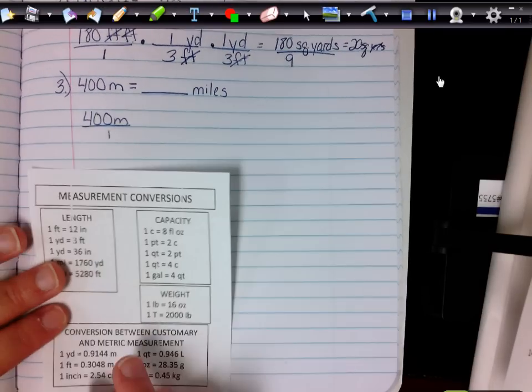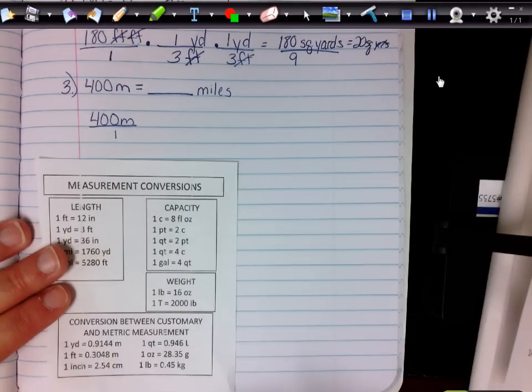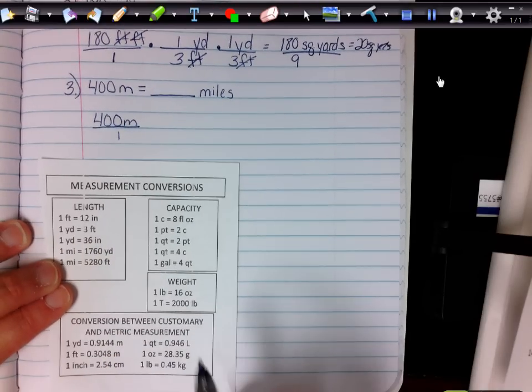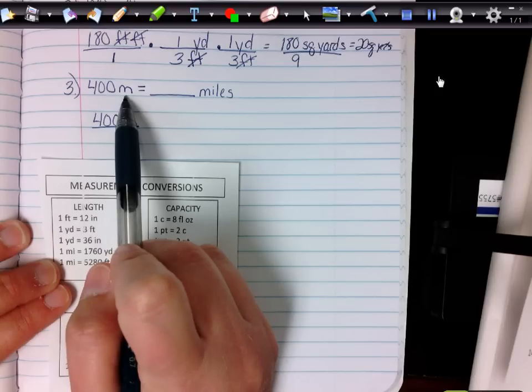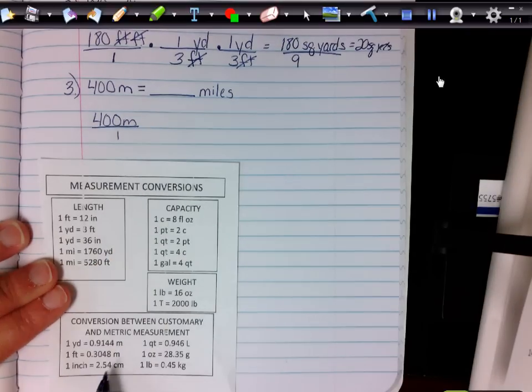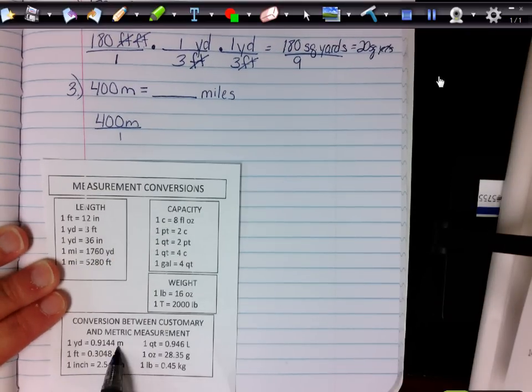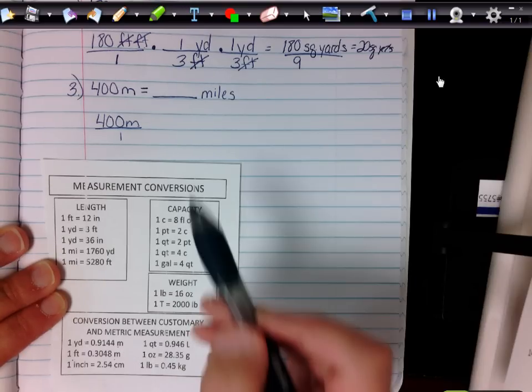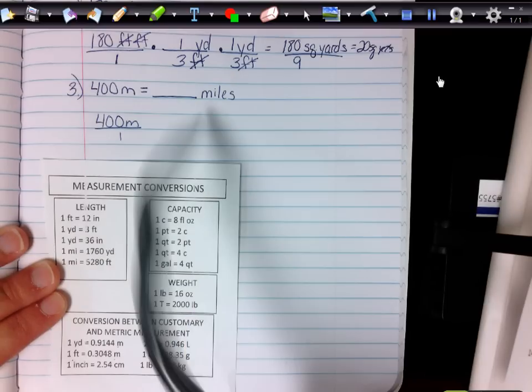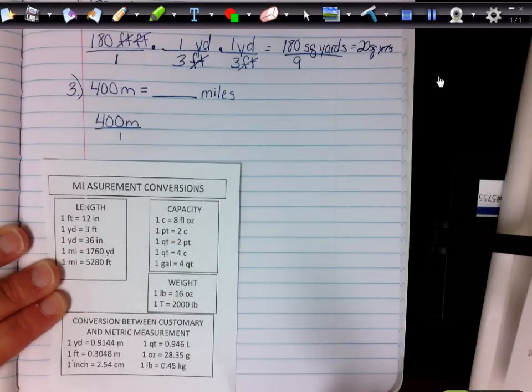Let's look at the measurement conversion sheet, and I need to go meters to miles. So I started with meters, so I'm going to look on my conversion sheet for meters. And when I look, I have meters here. So I have meters and yards. And down here I have meters and feet. I don't have any direct meters to miles here. So I need to also go back and look at miles and see if I can find anything that happens to connect meters and miles.